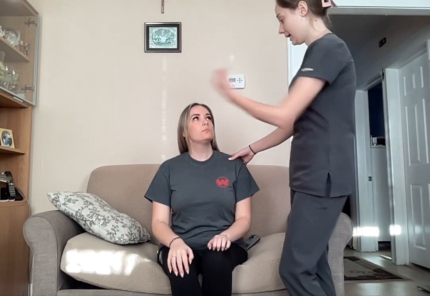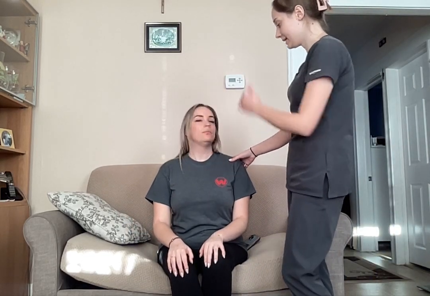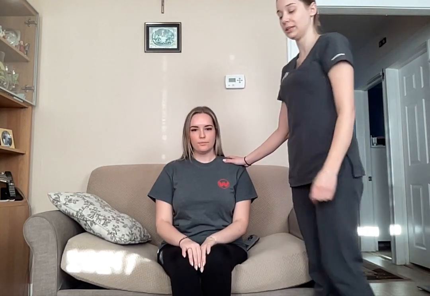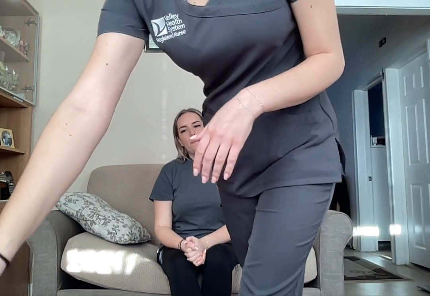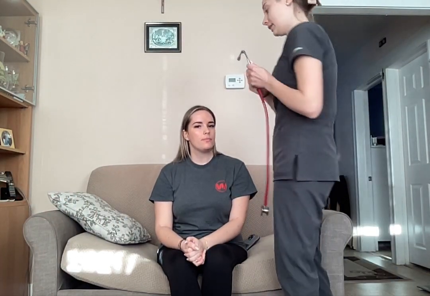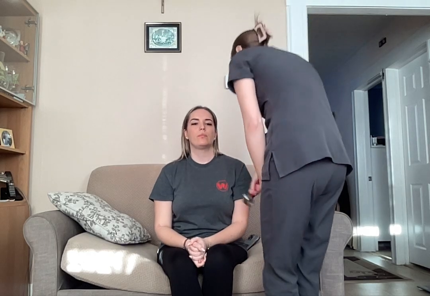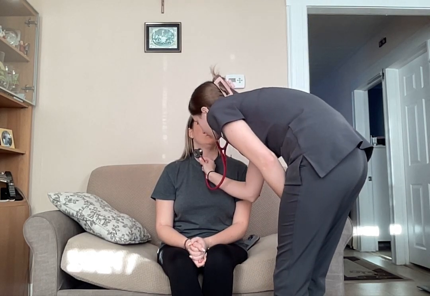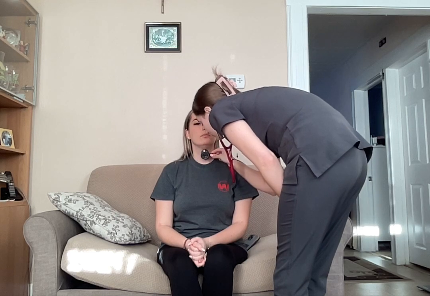To assess cranial nerve number 11 then, I'm going to have you turn your head left and right, up and down, and then just shrug against my hands. Perfect. So cranial nerve number 11 is intact. I'm then going to take my stethoscope and auscultate her carotid arteries for any bruits, and I'm going to auscultate her thyroid also. Okay, and no bruits were heard, which is a normal finding.